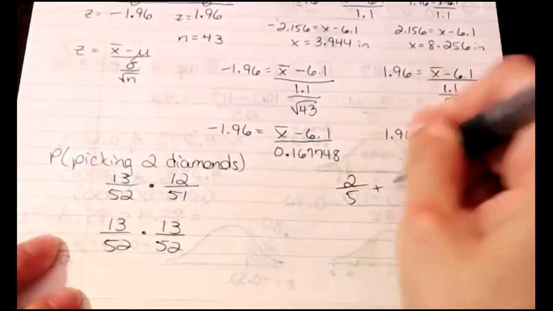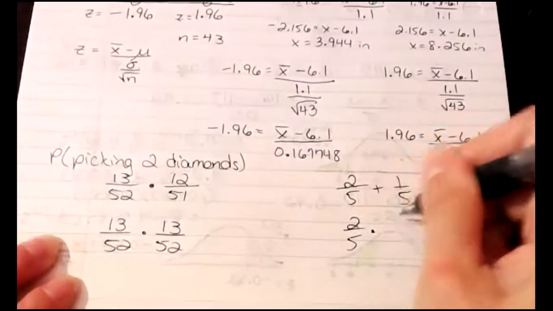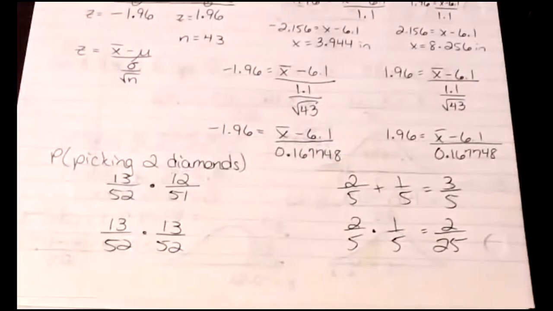Remember, there's a difference between this and this. See? Okay, good. Be very careful with that. I got it now. You're welcome.